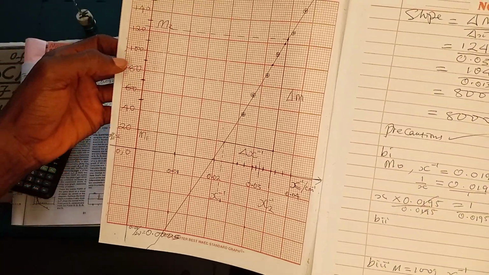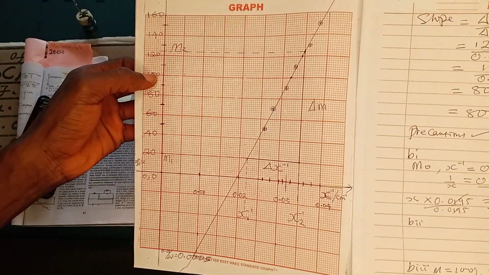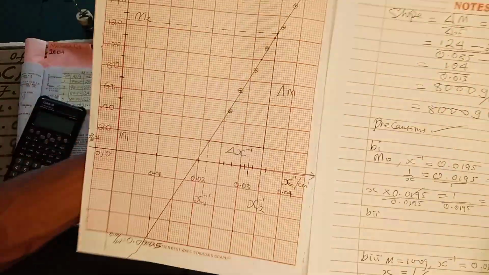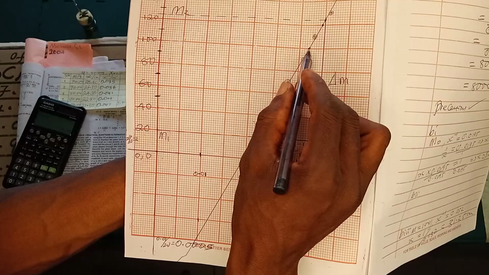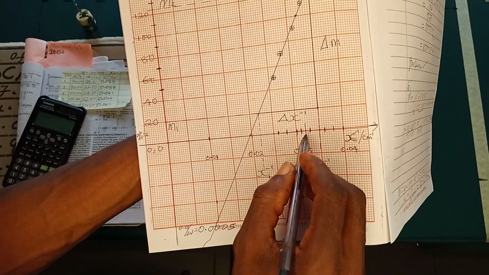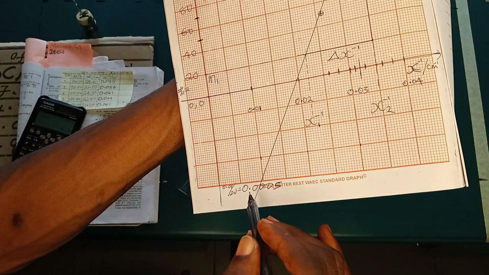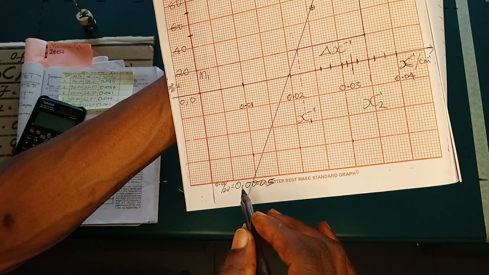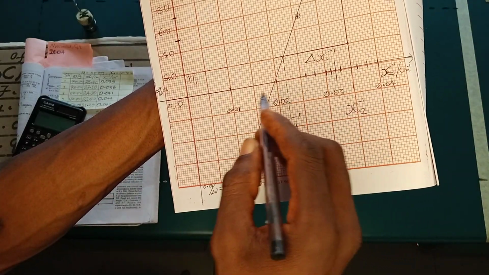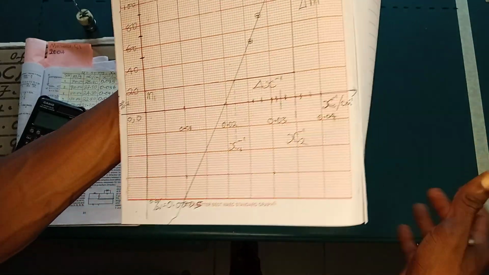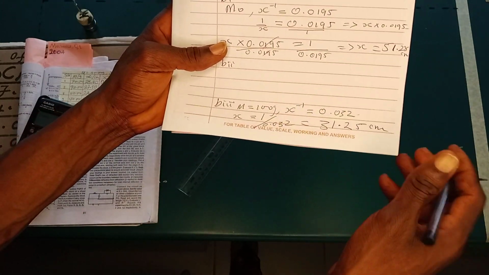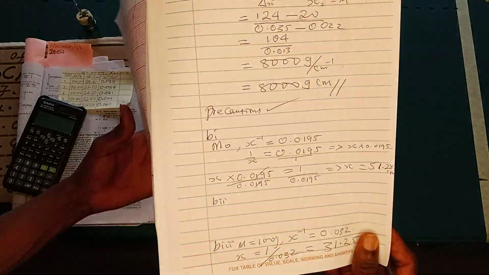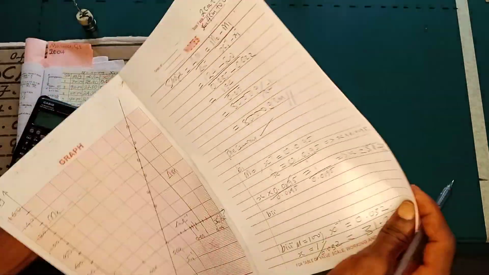Don't forget, we trace 100. It hits the graph at this point, and then we trace it down, and then we got this figure: 0.0005 times the number of small boxes up to this point. We got this, and then we find the reciprocal of this. With this, we have come to the end of this experiment.